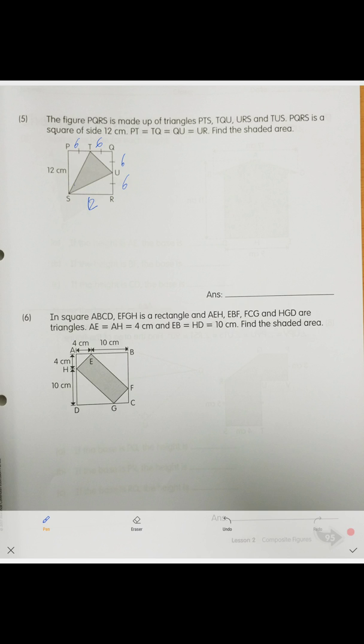So they asked us to find the area of the shaded triangle. How do we do that? You can see, it's the area of the square PQRS minus these small triangles. So the first one, this one, PTS: minus triangle PTS. Next triangle is this one, TQU: minus triangle TQU. I'm gonna erase everything. This triangle, which is URS: minus triangle URS. All right, and that's it.